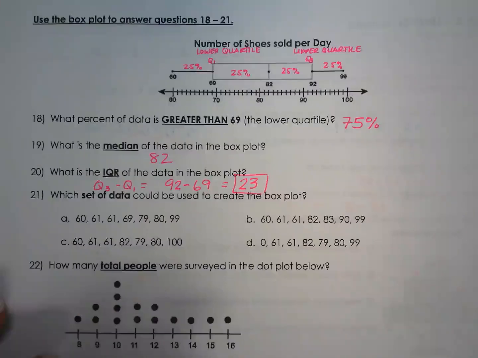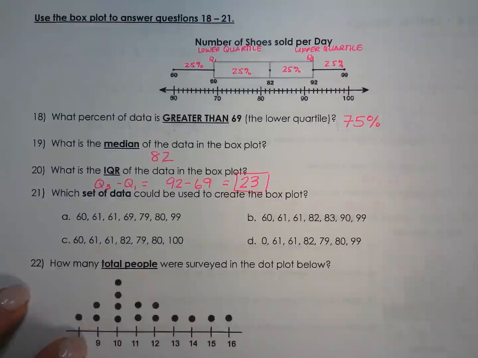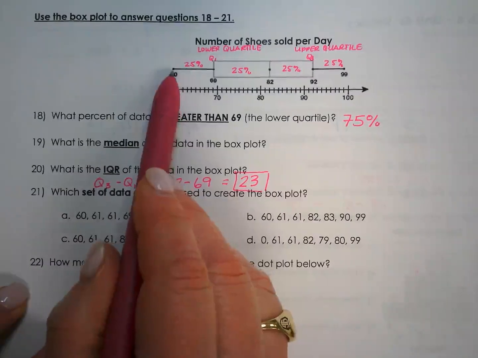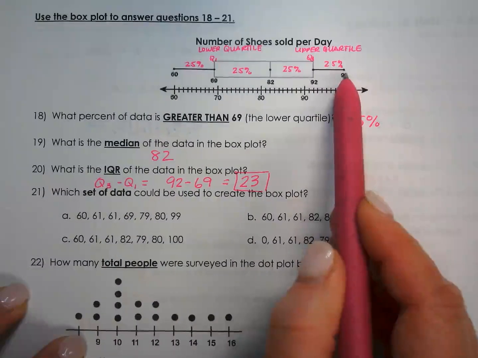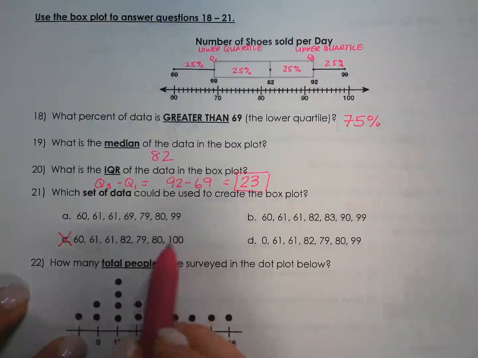Which set of data could be used to create the box plot? So here's where we use a process of elimination. We know that our data ran from 60, that's our minimum, to 99, which is our maximum. So instantly I can cross out C because the maximum number is higher than 99.